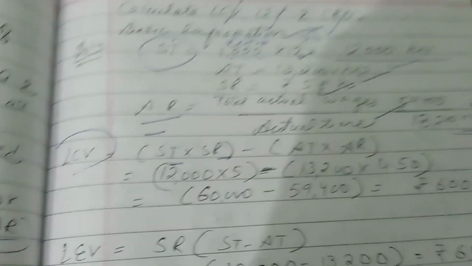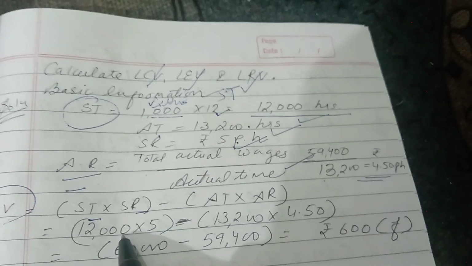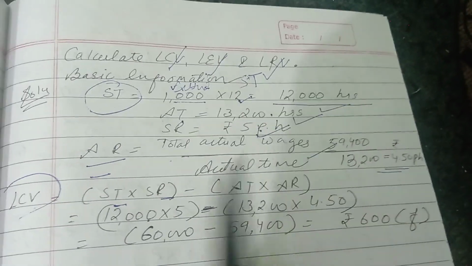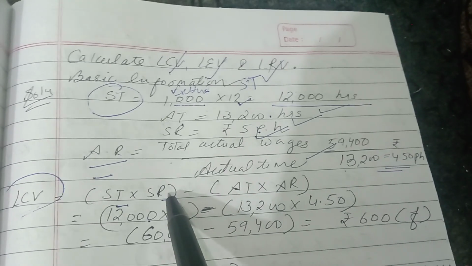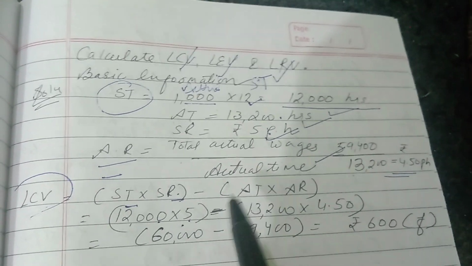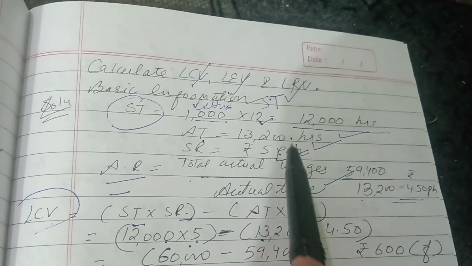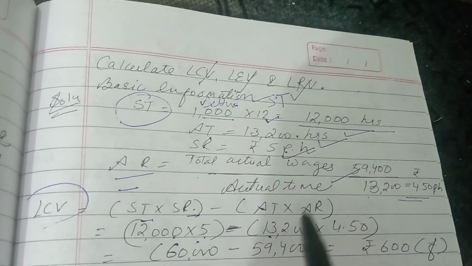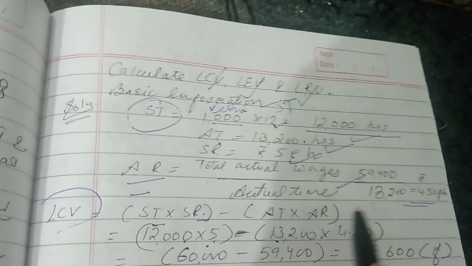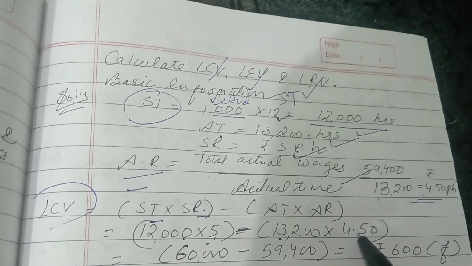So here standard time is 12,000 hours into 5, that is the standard rate which is given in the question. Actual time for the production is 13,200 hours, and actual rate which we computed here is 4.50.